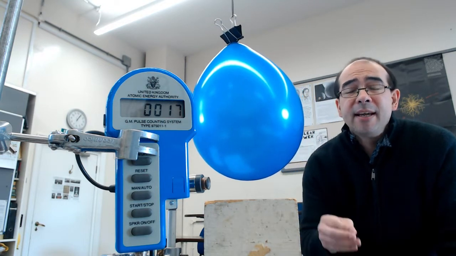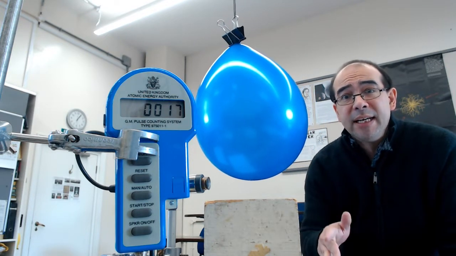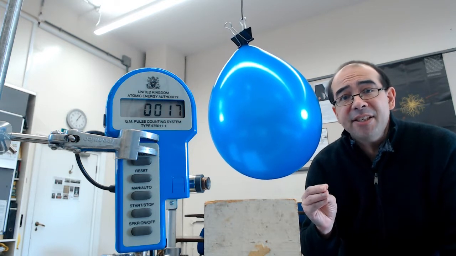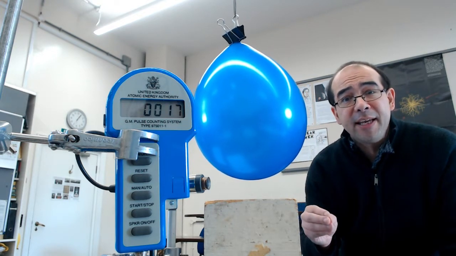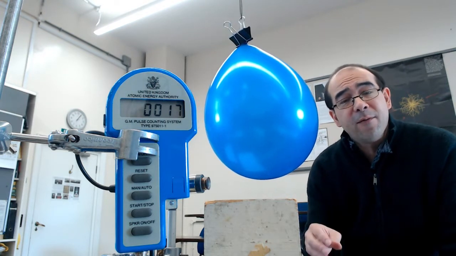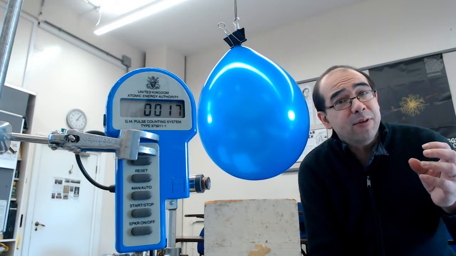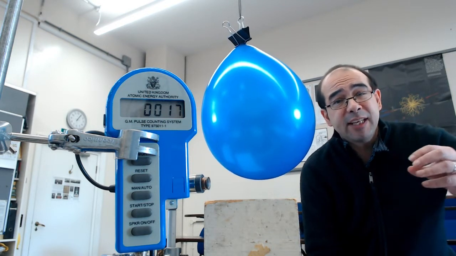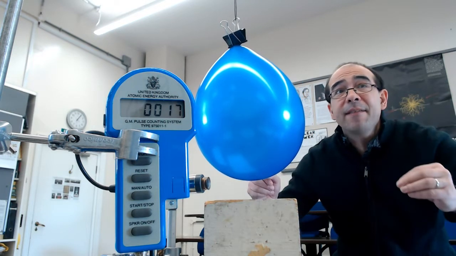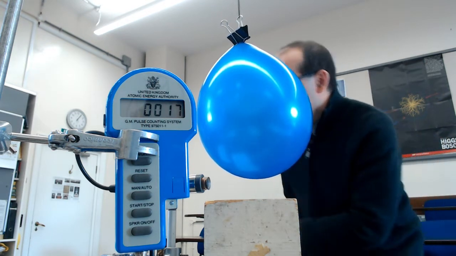Now the point is that this dust contains decay products of radon. Radon-222 is an inert gas, but it decays into other things like polonium-218, lead-214, bismuth-214, which are not gases, and they will remain in suspension in the atmosphere. They'll stick to little particles of dust, and the balloon's going to attract them, and it's just going to sit there attracting it for the next 20 minutes. So we shall see what we shall see.